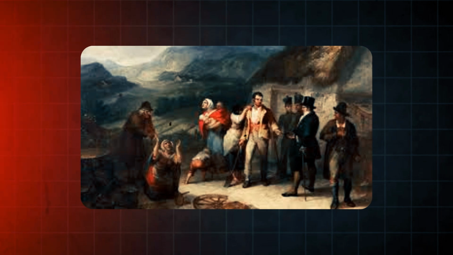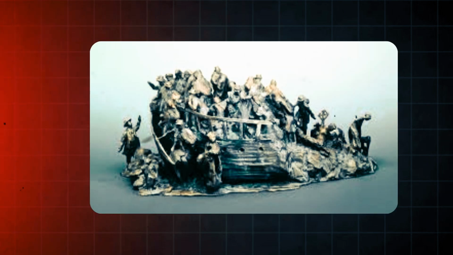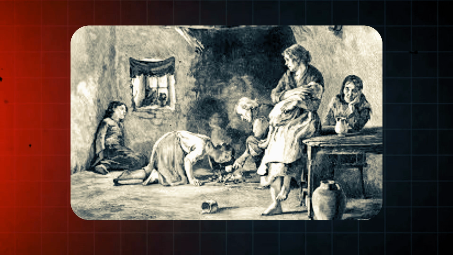Starvation, disease, and forced evictions plagued the rural poor. At least 1 million died of starvation and related diseases. Another million or more emigrated, many to the United States, Britain, and Canada. Ireland's population fell dramatically and has never fully returned to pre-famine levels in some areas.